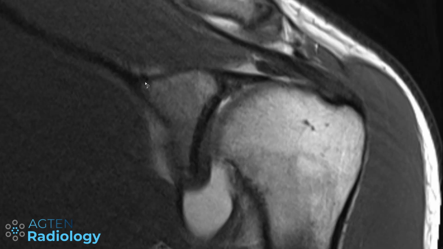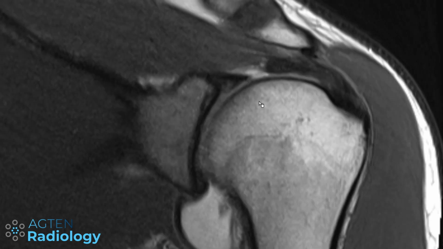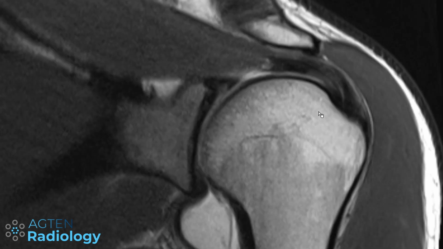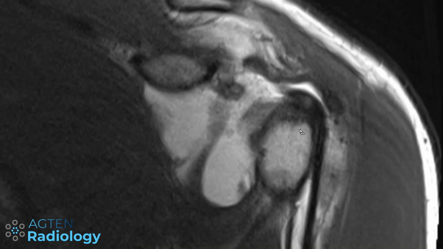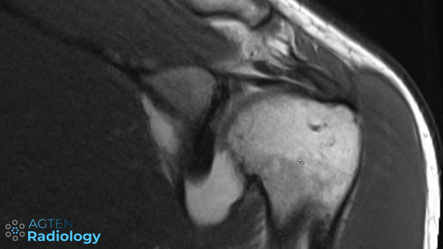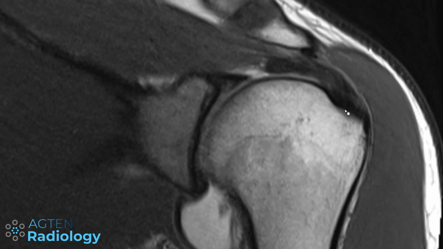So this is just a young patient born in 1982, so he's 30-something years old, and we can see here, this is anteriorly, the long head of the biceps tendon, and if we scroll posteriorly now, we can see here the first facet, the anterior facet with the supraspinatus tendon inserting here. Tendon looks fine on this proton density weighted sequence with low signal intensity.